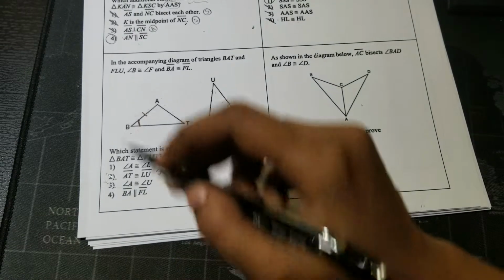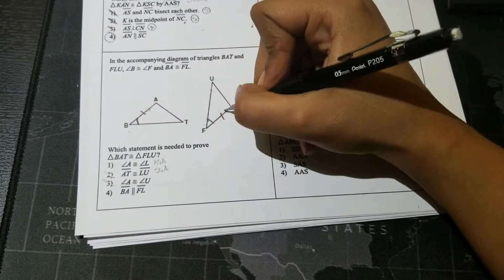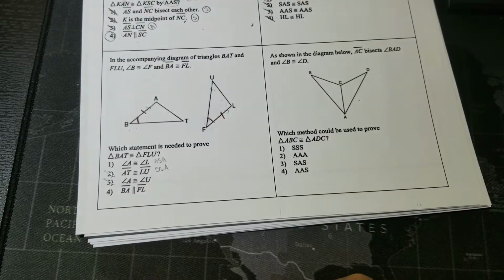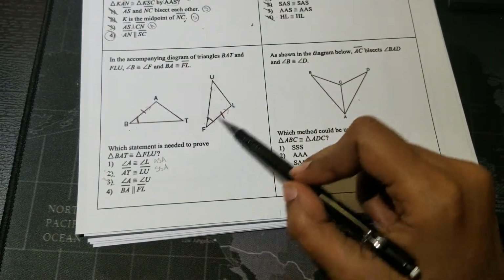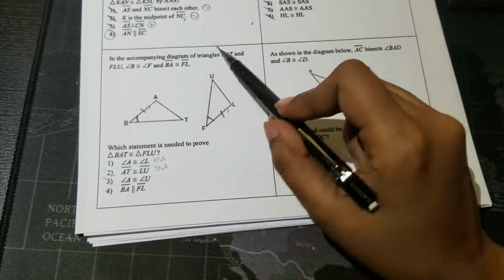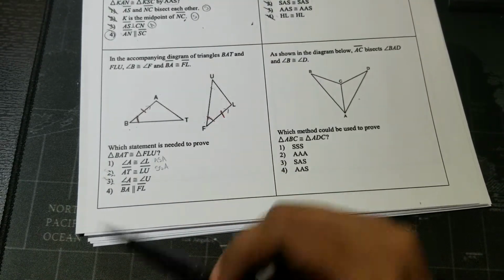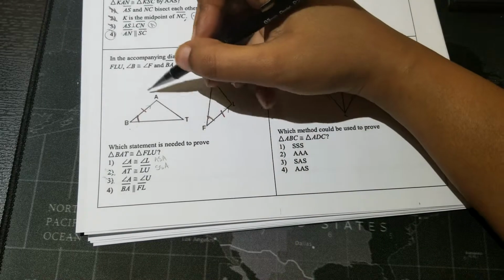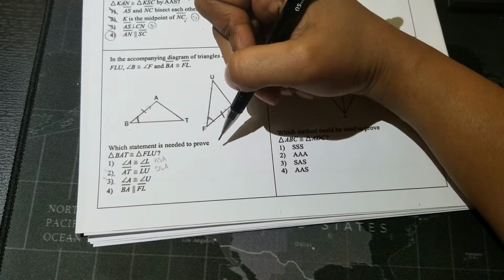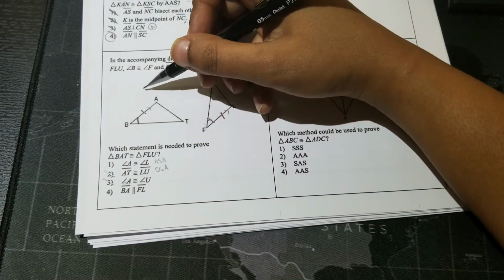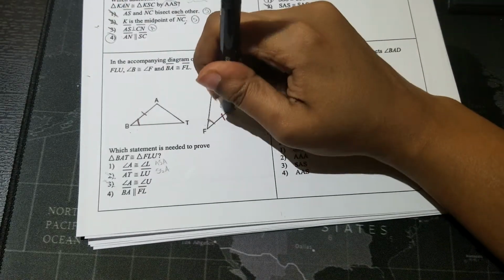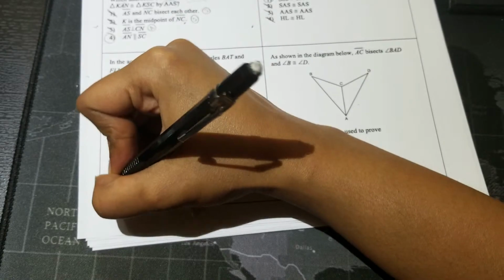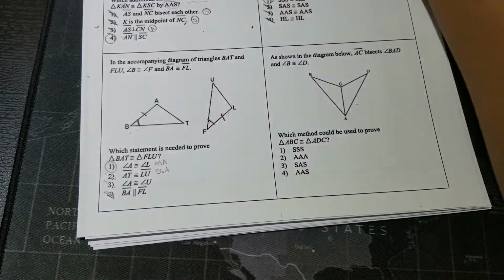BA is parallel to FL. Even though this could look true, like you could extend the line or whatever, because there's no actual transversal running through them, that information is not helpful at all. And so we're actually going to cross that out too. So that means choice 1 is our answer.